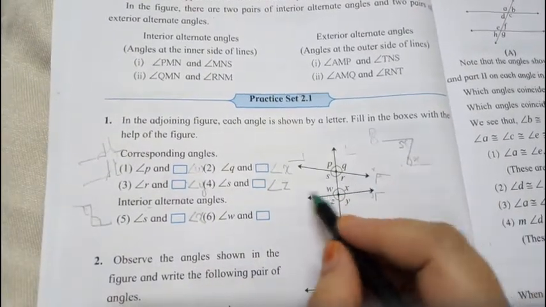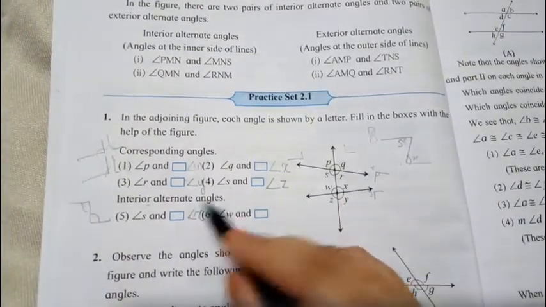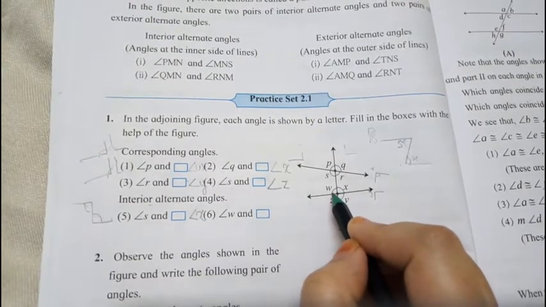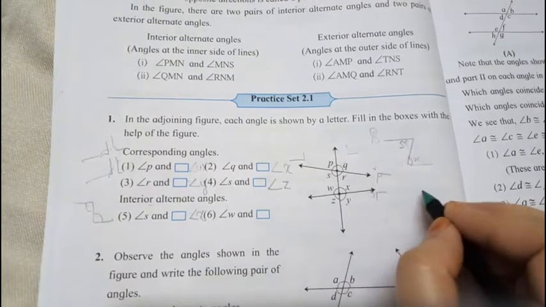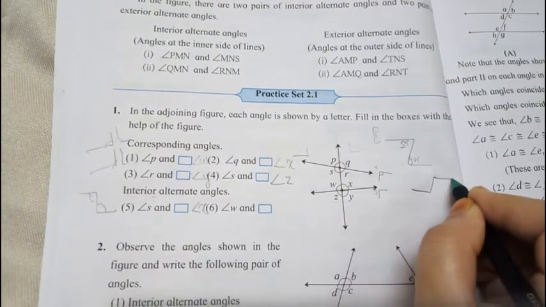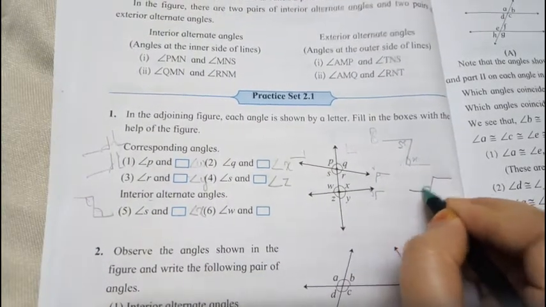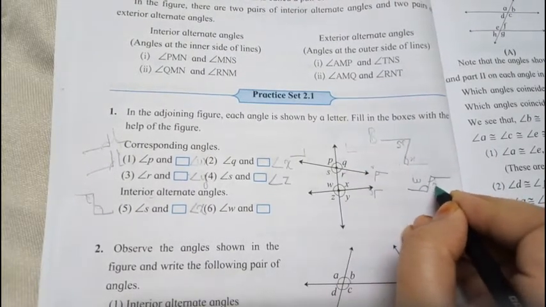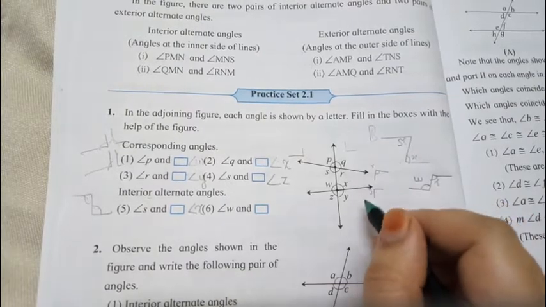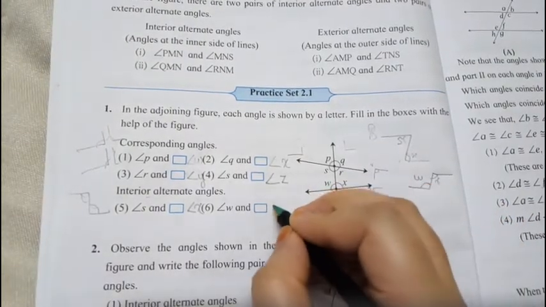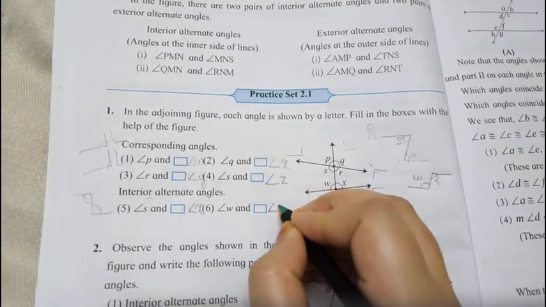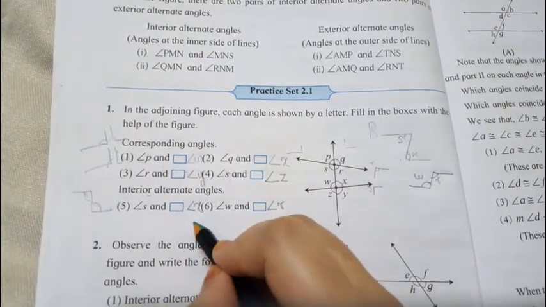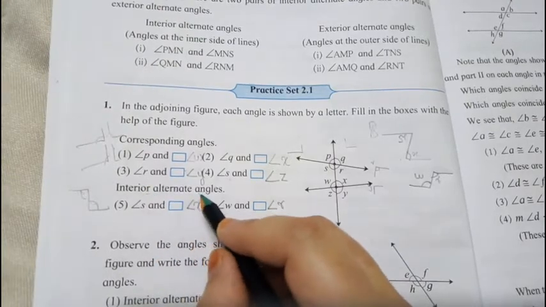Next, we have to find the interior alternate angle of W. See here, W will be R. In the opposite manner, here W is there and here R is there. So what will be the alternate interior angle of W? It will be angle R. So I'm writing down here angle R. So angle W and angle R, and angle S and angle X are the interior alternate angles.